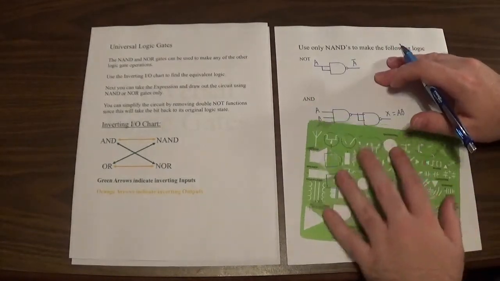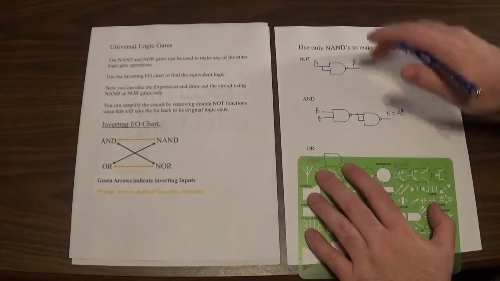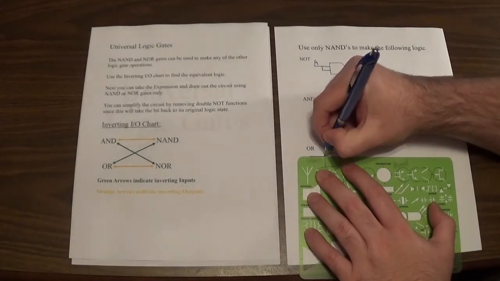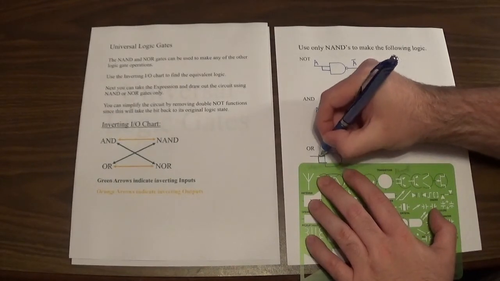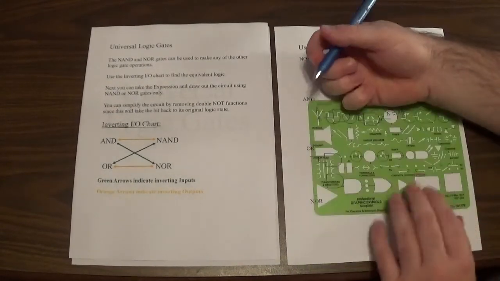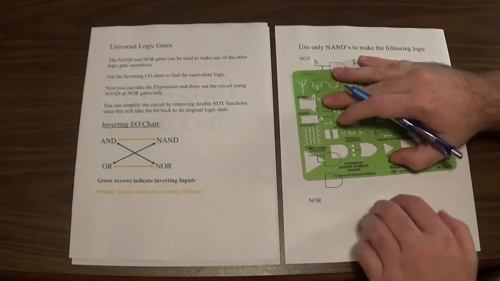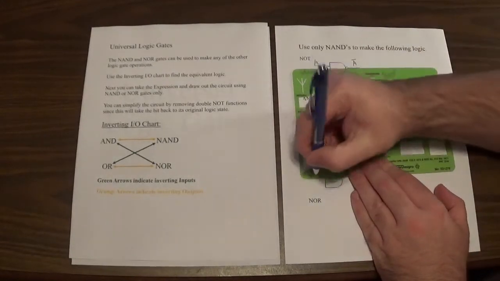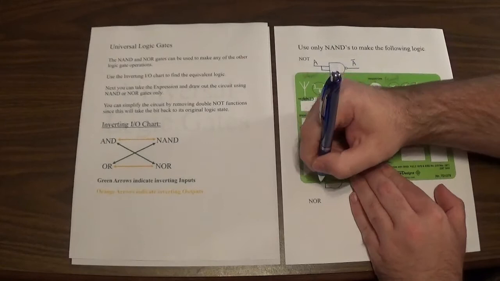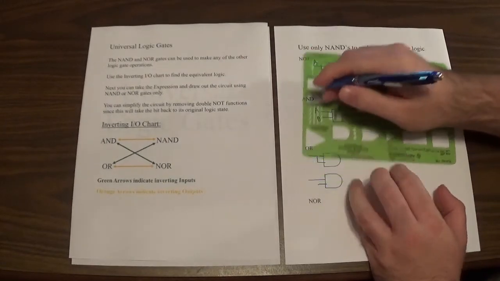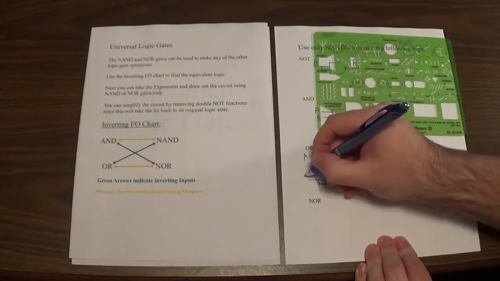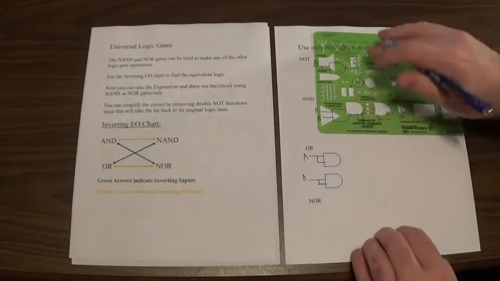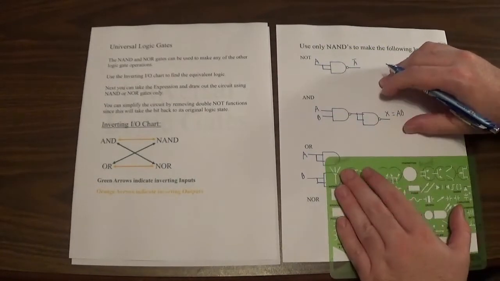This will be to invert the inputs, so that'll be A and B, and that's going to invert those signals.